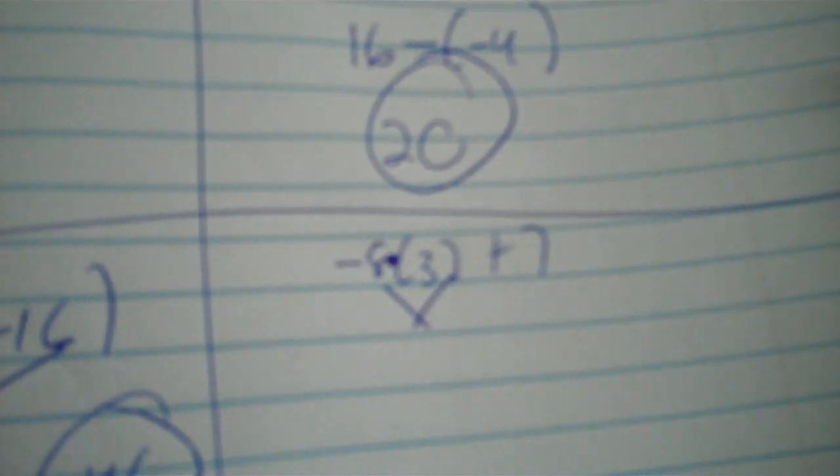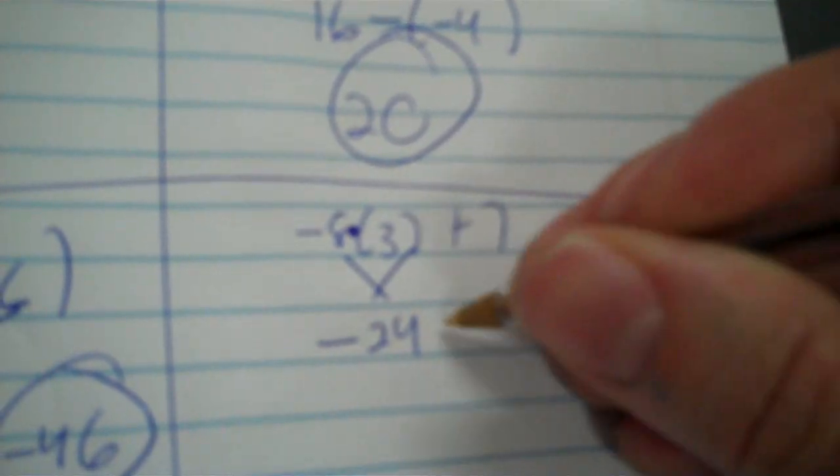Okay, next problem. -8(3) + 7. So we need a times sign there. Here I have a plus sign. There should be a sign coming off each parentheses. Times, plus, okay? So I multiply there. Negative times a positive is a negative. 8 times 3 is 24, and then plus 7. Negative 17.